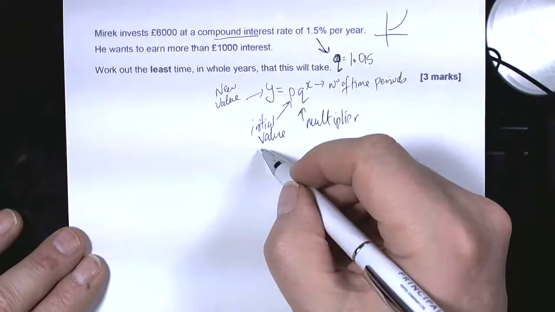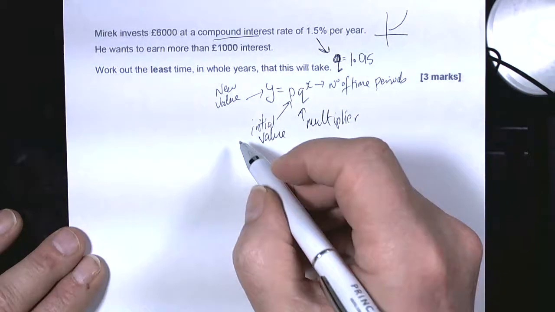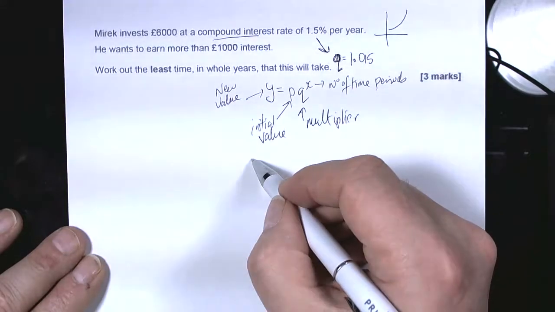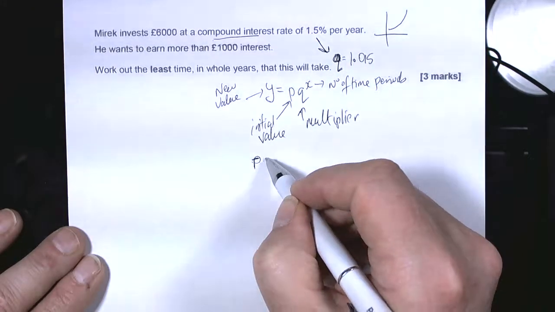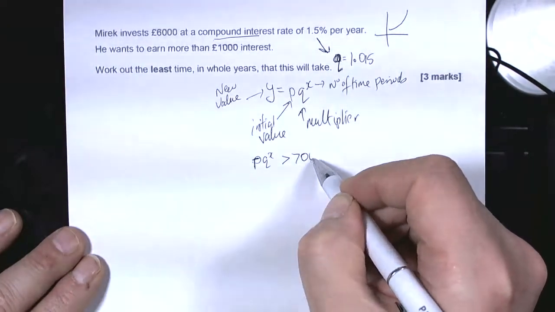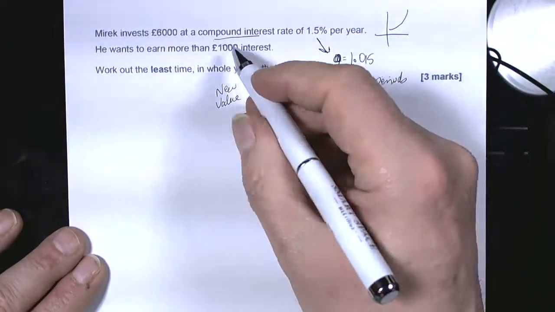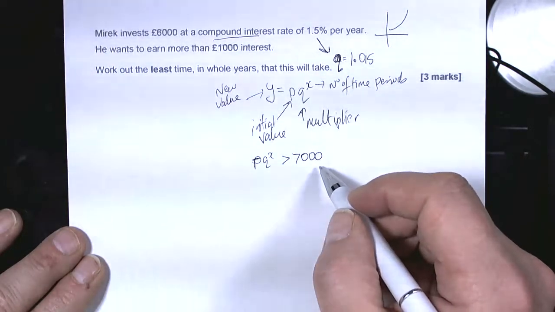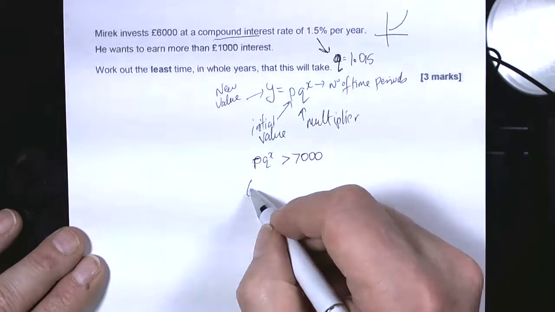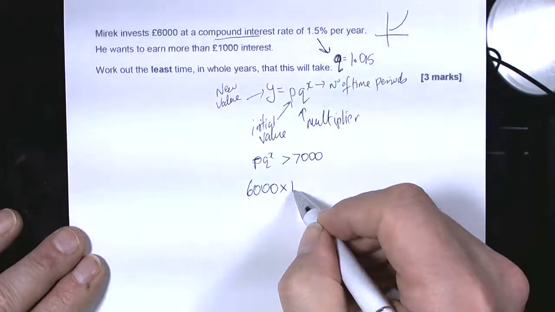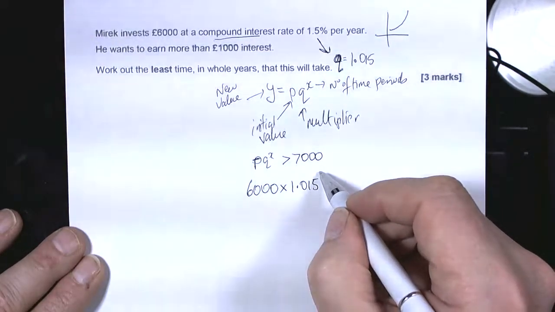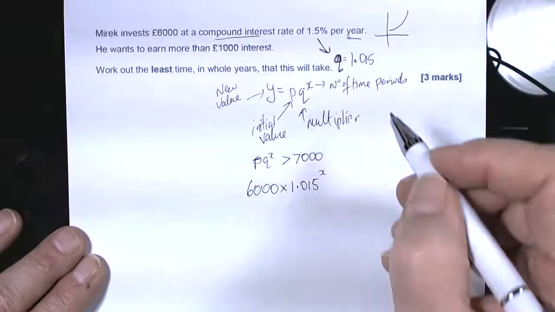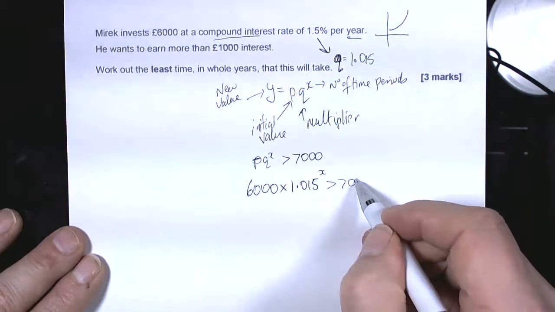So our initial value was 6,000, so he wants to earn more than £1,000 interest. So if he wants to earn more than £1,000 interest, then we're looking for when PQ to the power of x is greater than 7,000. Because if he gets £1,000 interest, then he must have £7,000 in his account. So that's what we're trying to solve. We know the initial value was 6,000. We know the multiplier was 1.015. The only thing we don't know is the number of years, because x is being defined by years, and we want that to be greater than 7,000.